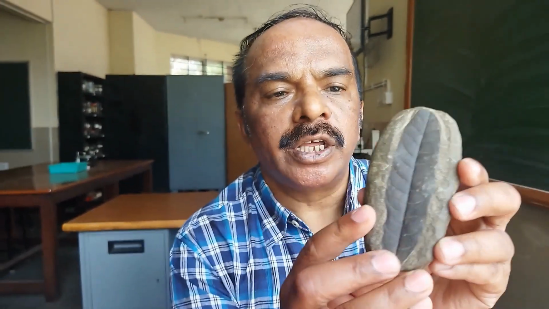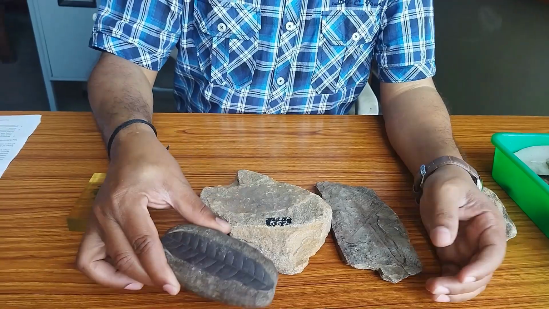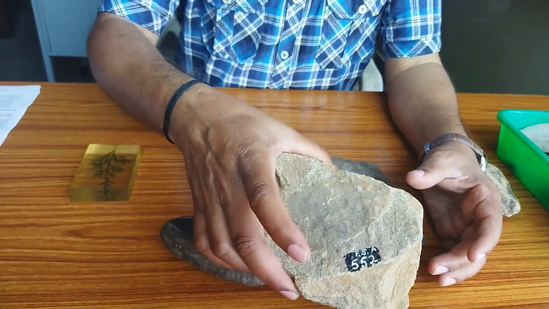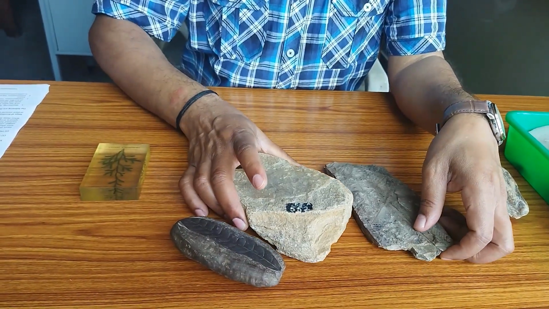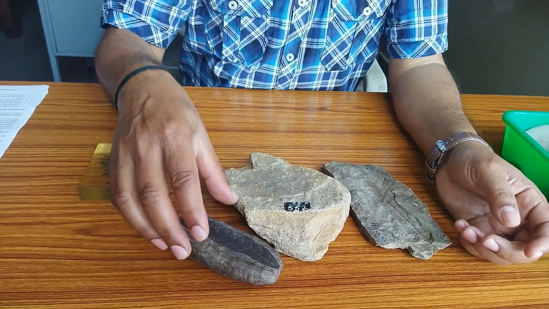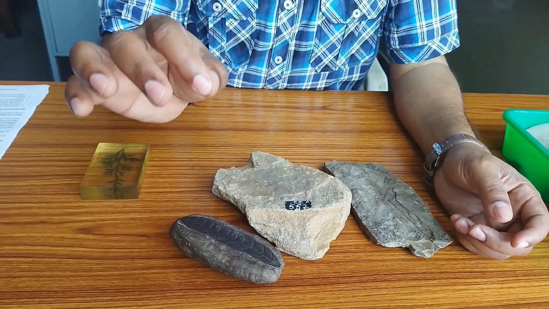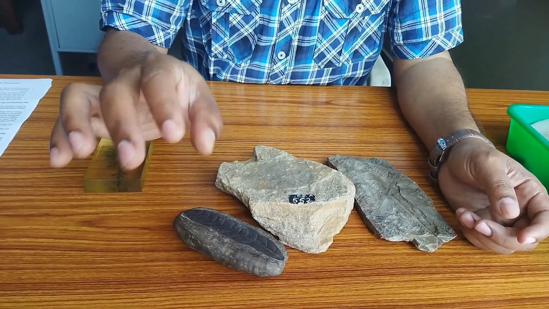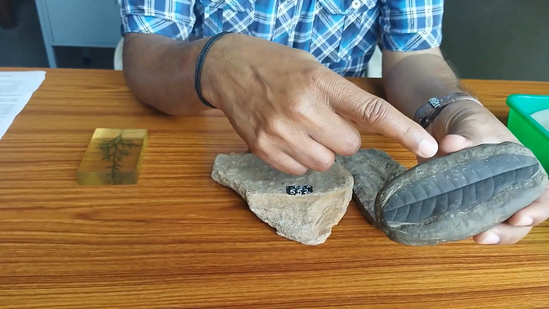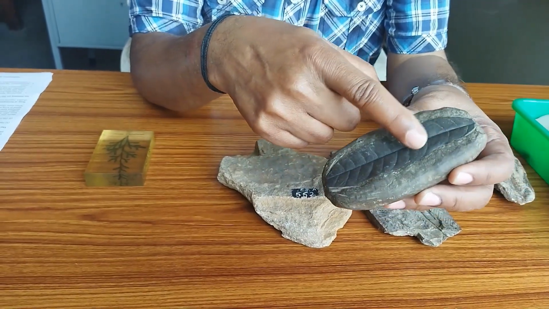For example, I will show you, this is an impression. You can see here there is an impression of a leaf on a rock. Actually, it is a nodule. These are examples of plant impressions on the rock. In case of impressions, only the external features of plants or animals are preserved. You can see here the imprints of a leaf preserved on the rock.